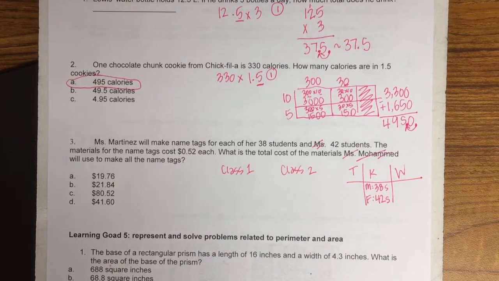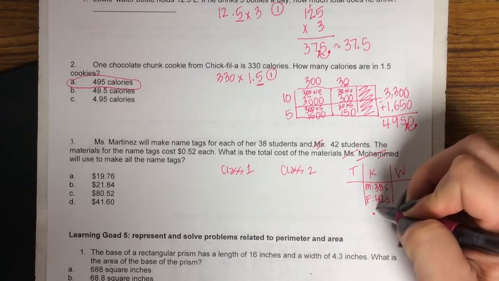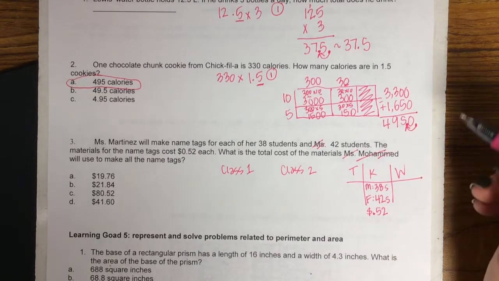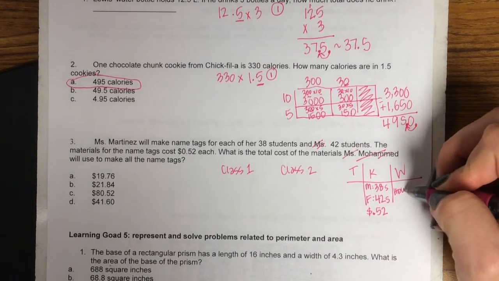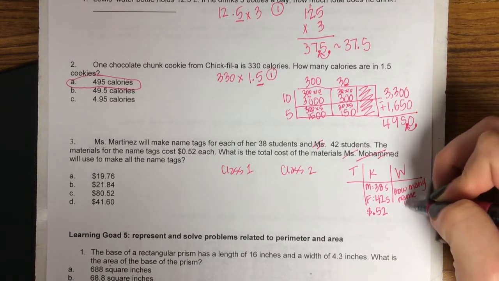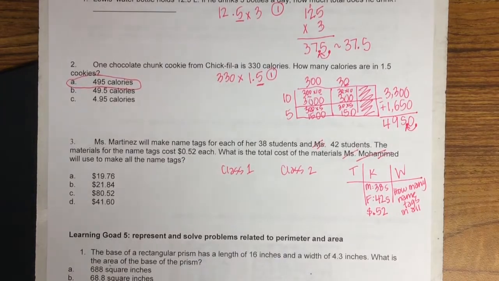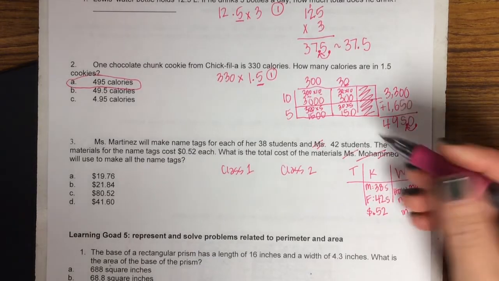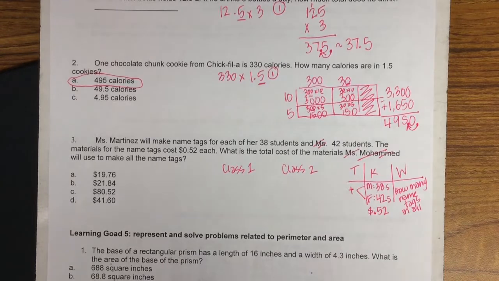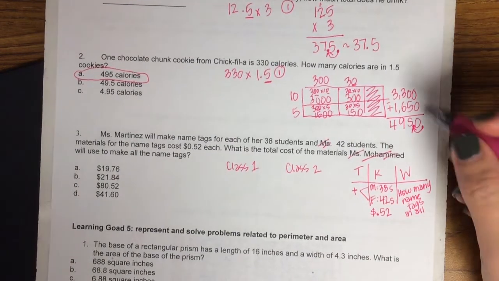The materials for the name tags cost 52 cents each. Okay. Now I'm going to start to wonder, how many name tags in all? Okay. I know that I need 38 for one class and 42, and so I'm thinking that I'm going to need to add these to come up with a total of name tags. Now I'm going to continue.